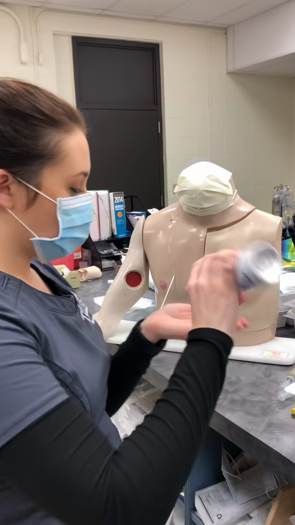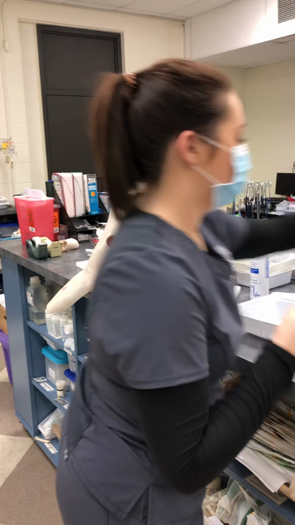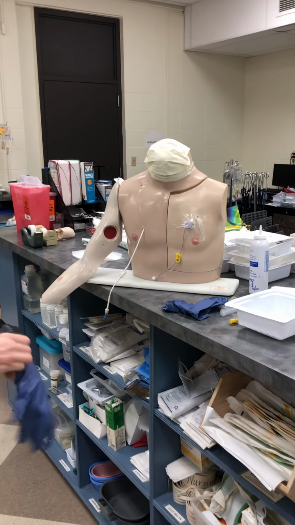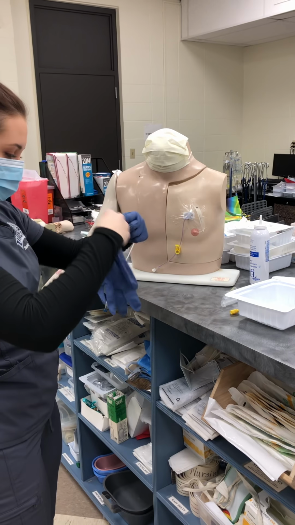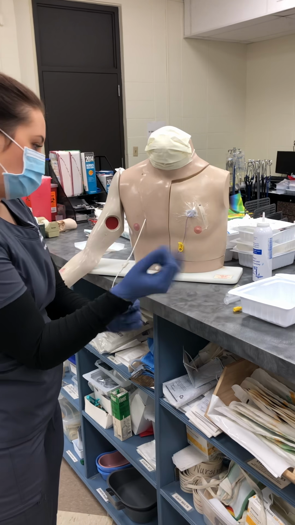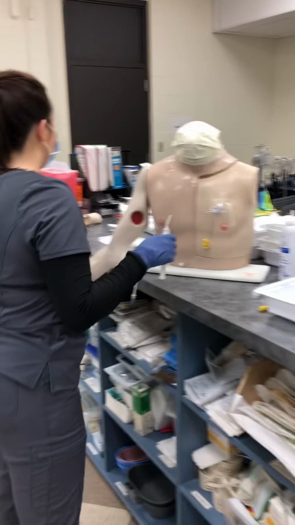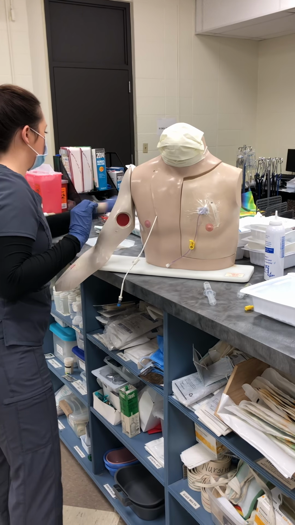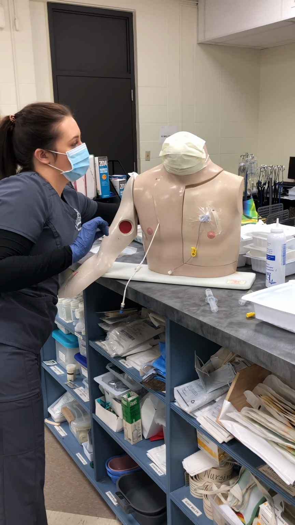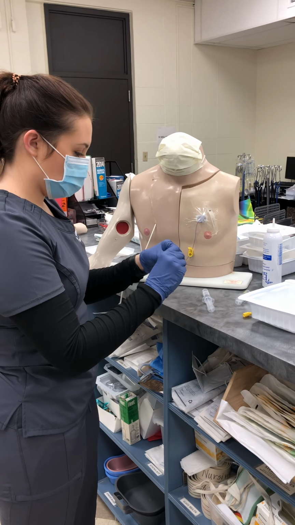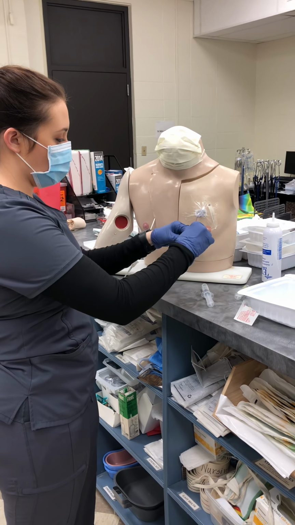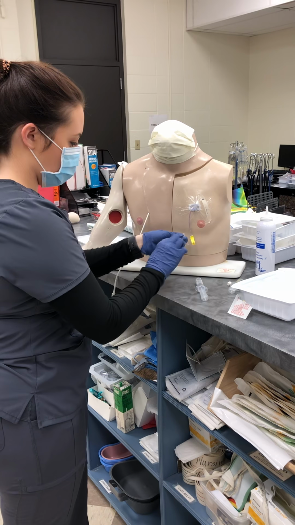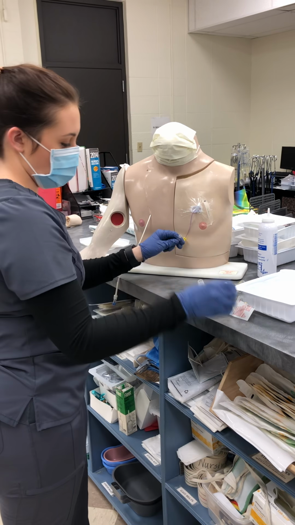You'll wash your hands, put on clean gloves, and clean with an alcohol pad. So you're going to take your cap off your catheter and clean with an alcohol wipe before you access.